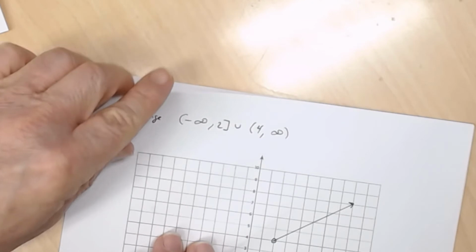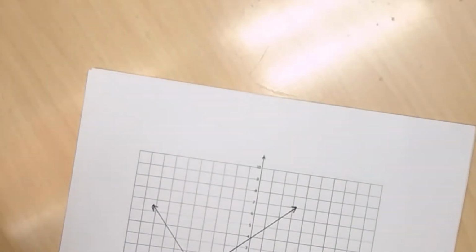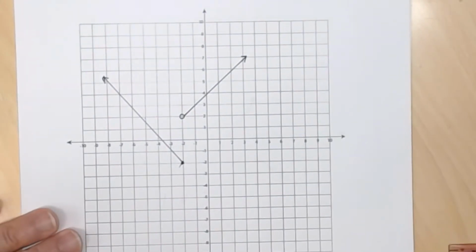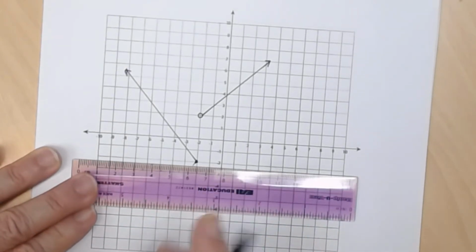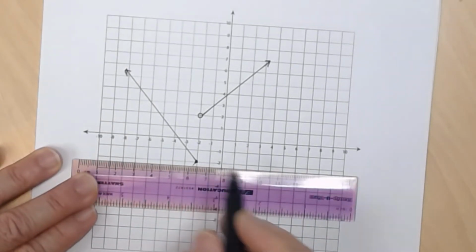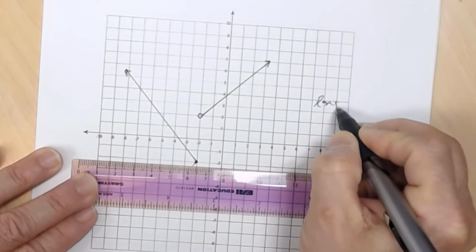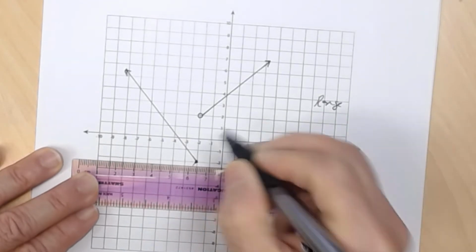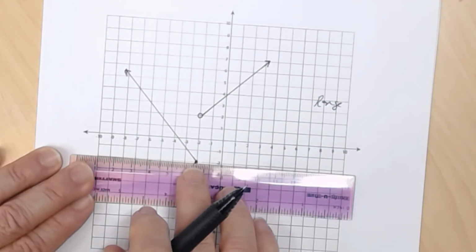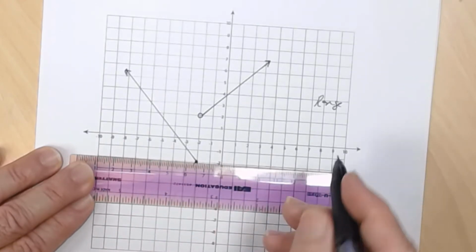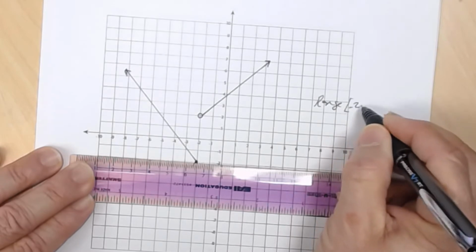So the next one, we have this. It's kind of like what we had a while ago, wasn't it? Let's think about that. I start touching the graph when I get to this point right here. It's a closed circle, so the range is going to be from, remember, you're looking at the y coordinates, so the y coordinate here is negative 2, bracket.